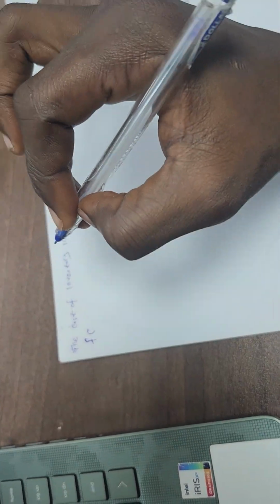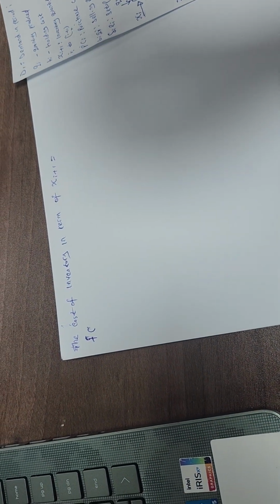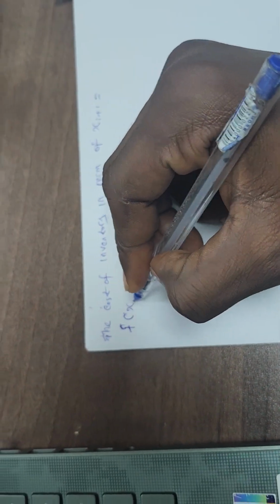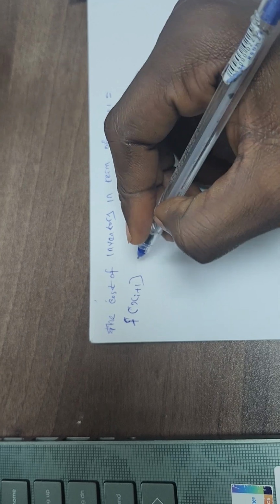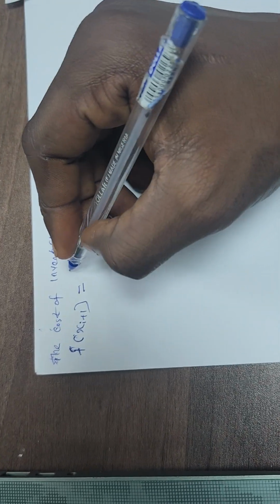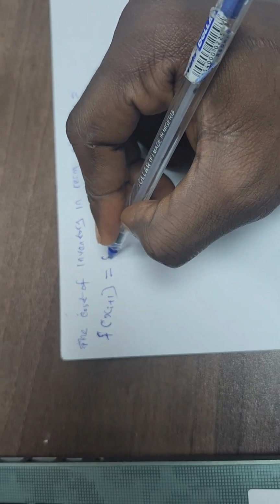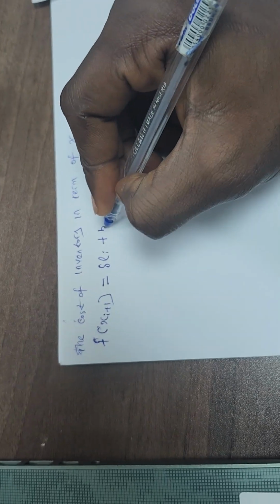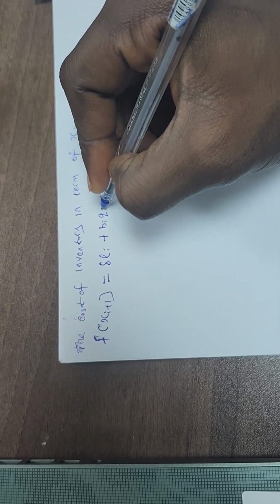If you see f of x1, that's the cost of inventory of period 1. If you see f of x2, cost of inventory of period 2. So for this now, x(i+1) is equal to e_i plus, we need to note this formula very well, q of i.